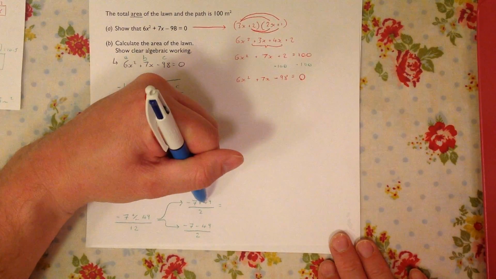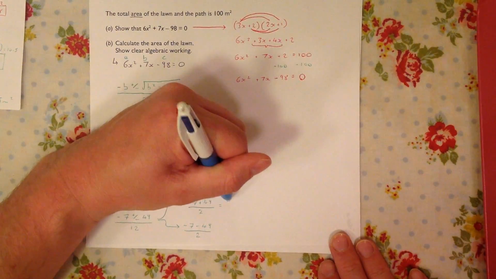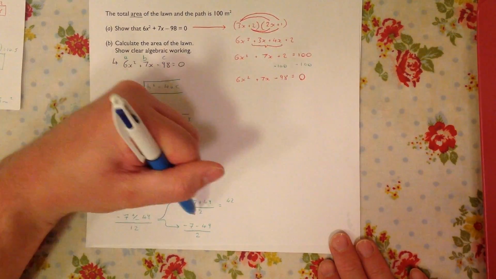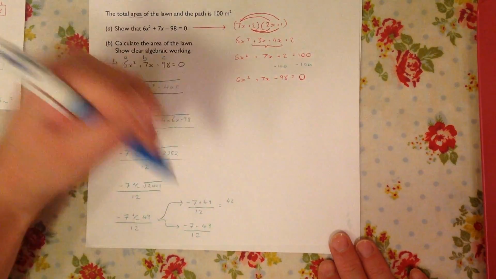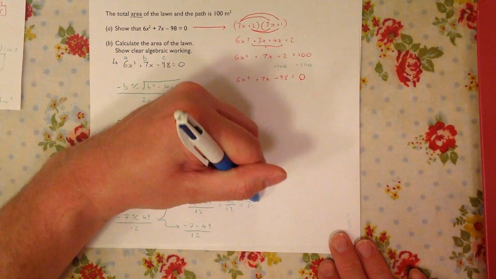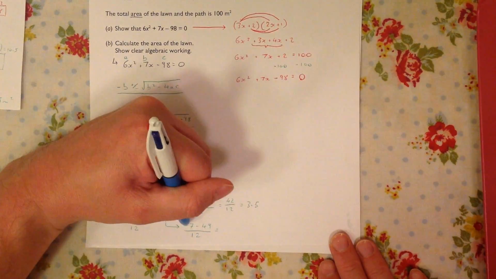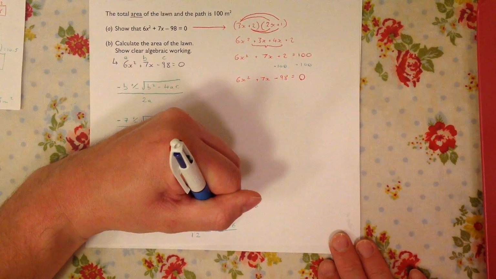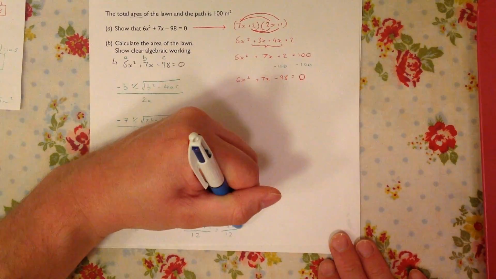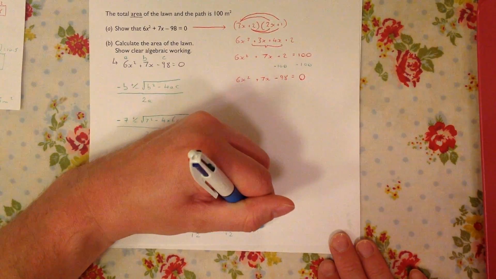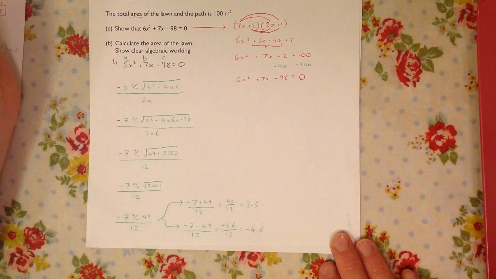We've got minus 7 plus 49, so that's going to be 42. Sorry, that's not 2, is it? Let's have a look back. Don't make a silly mistake there. Divided by 12. And I'm going to divide that by 12, and that's going to give me 3.5. And I'm going to do minus 7 minus 49, which is minus 56, divided by 12, which is going to give me minus 4 and 2/3, or 0.6 recurring. So there's my 2 solutions for x.